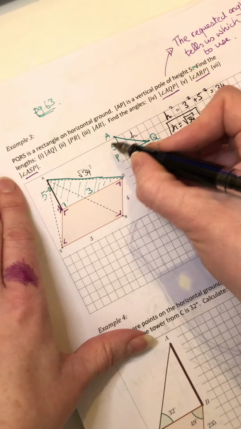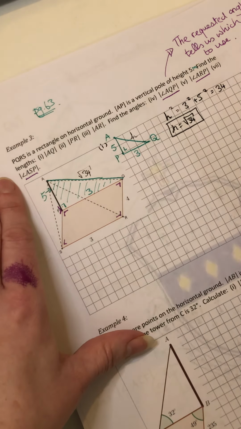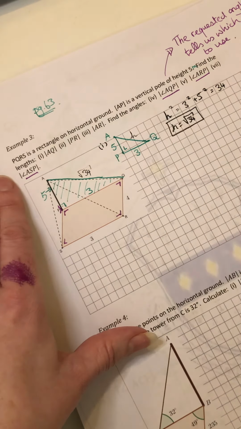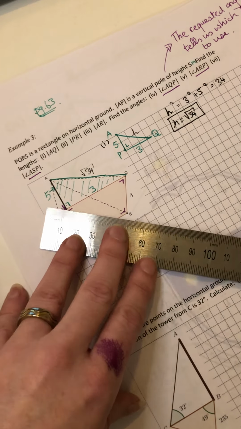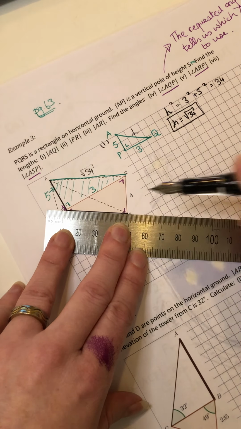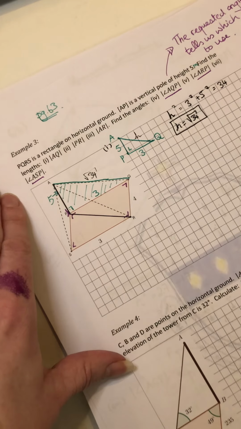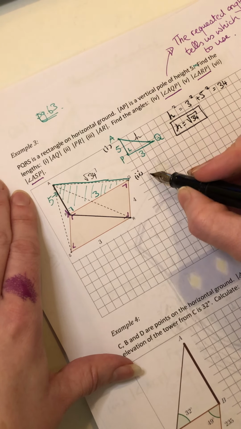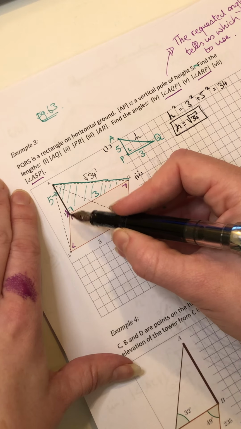They also want us to find PR. Okay, so PR, it's the diagonal line of the rectangle. So for part 2, I'm going to use this triangle here.